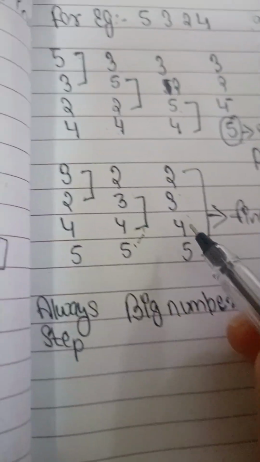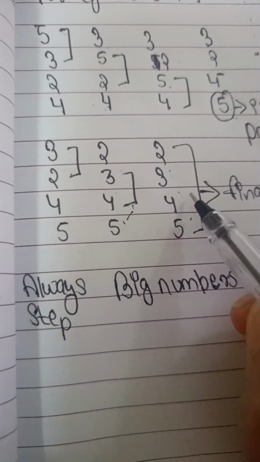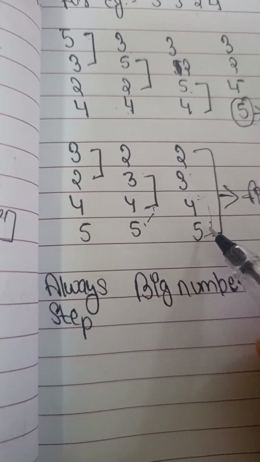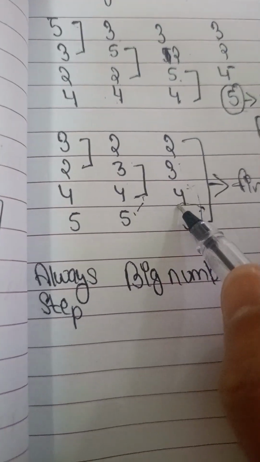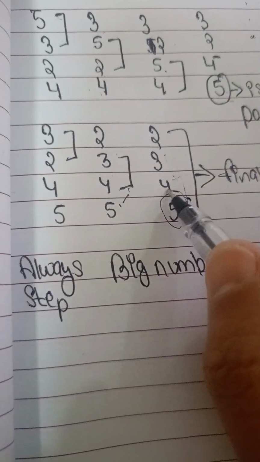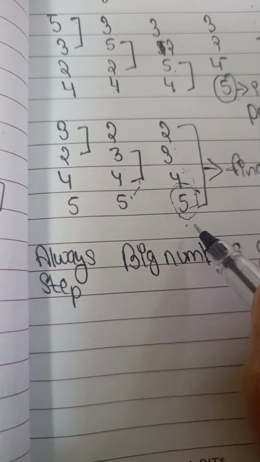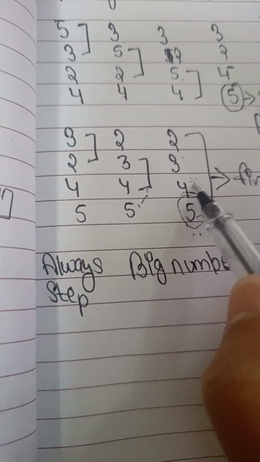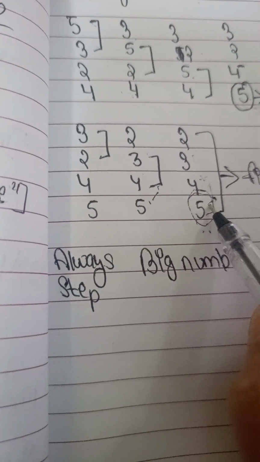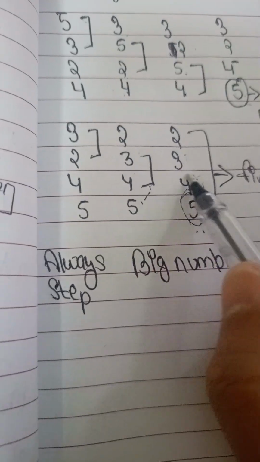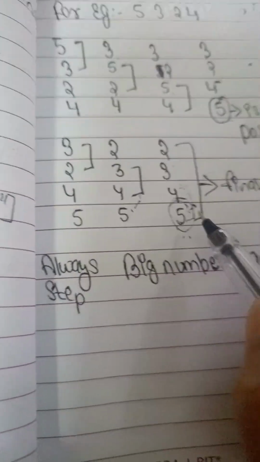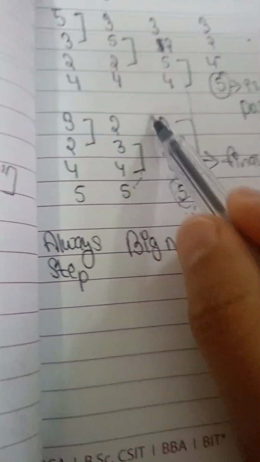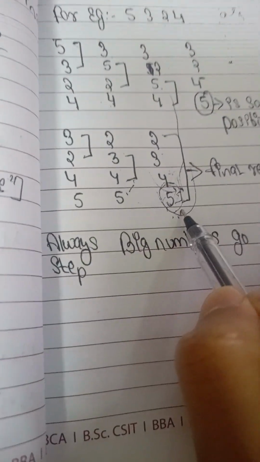At the last position, it is not necessary to swap or check, because we have already found our sorted element at the correct position. And 4 is also sorted, because you cannot swap it with 5, as it is less than 5, so it is in the correct position and there is no need to swap. So this is our final result, 2 3 4 5. This is how bubble sort works.